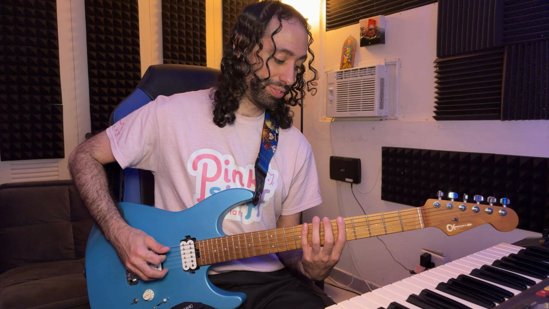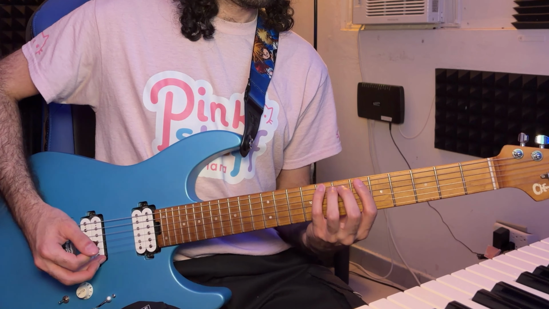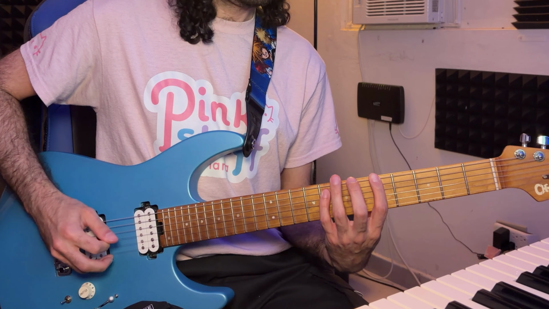So those are the 3 notes in the scale that make this the natural minor scale. The flat 3rd, the flat 6th, and the flat 7th.